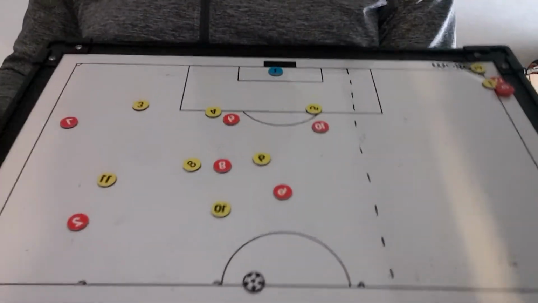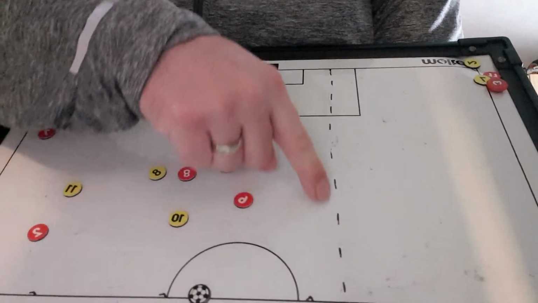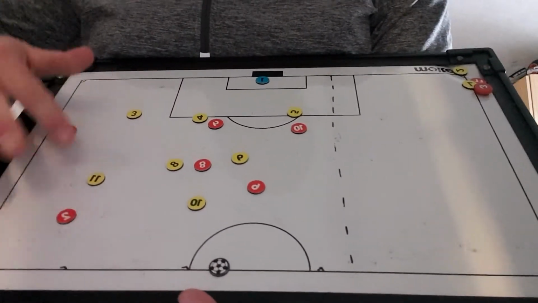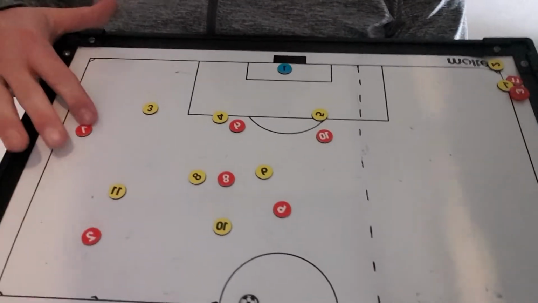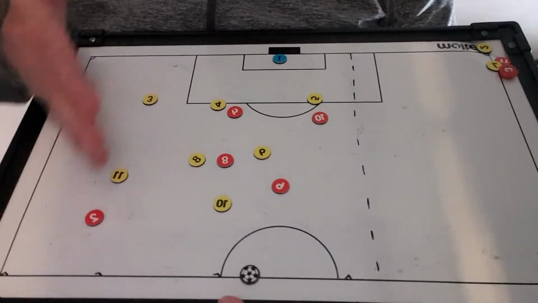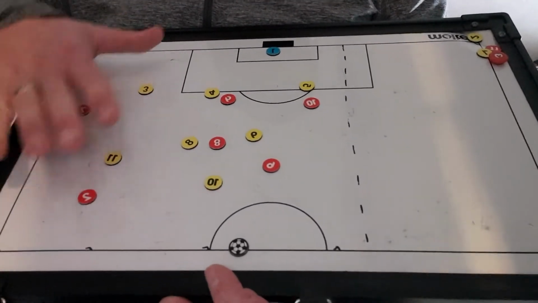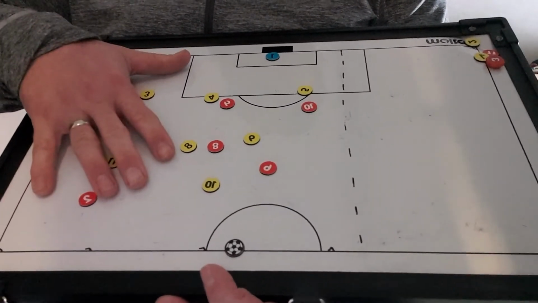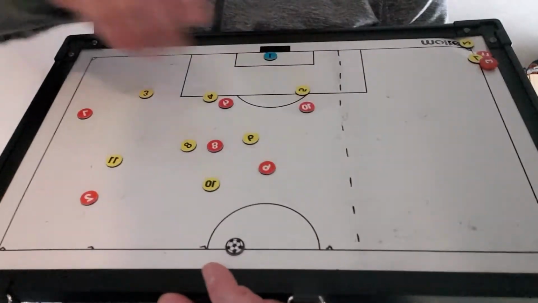Now moving on, we have what we call a function. So a function is where I have sectioned off this part of the pitch because I want to work with my 2 and my 7 around attacking down this flank, so that I can get lots of repetition down this side and force the play down this side a bit more. I've got rid of this side of the pitch.